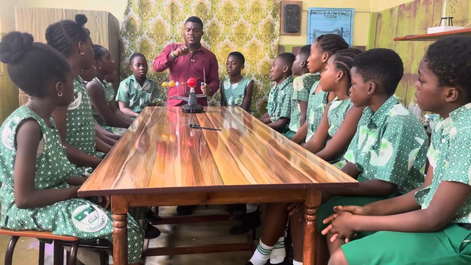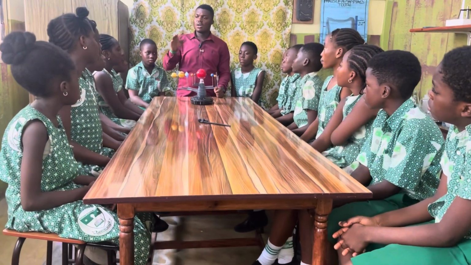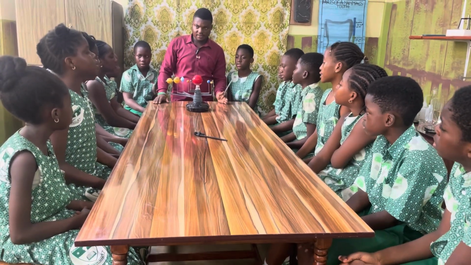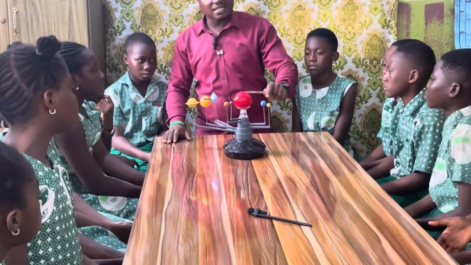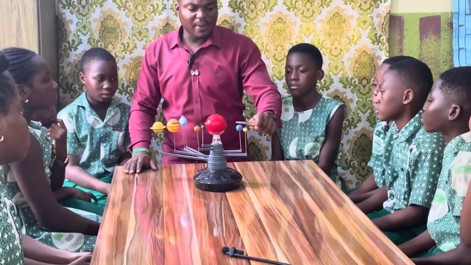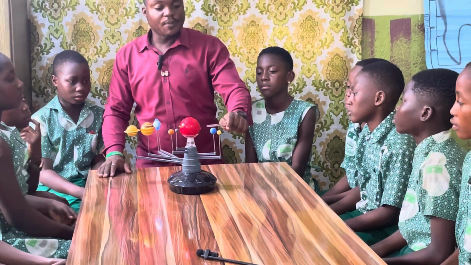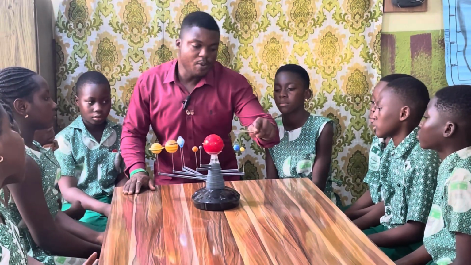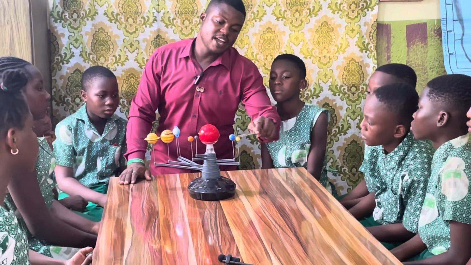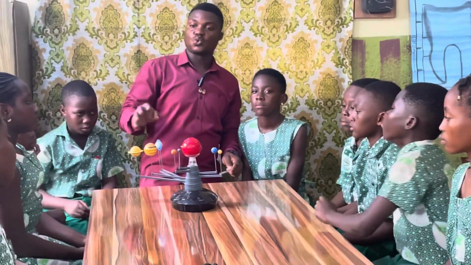The rotation of the Earth on its own axis causes what we call day and night. You see this side of the Earth that is facing the sun. So when the reflection of the sun's light falls onto this part of the Earth, the people over here see daylight. The people at the back over here who are not receiving the sun's light will be in darkness. That is what we call night.